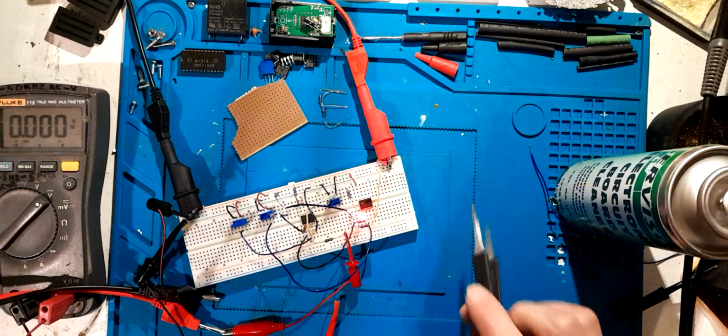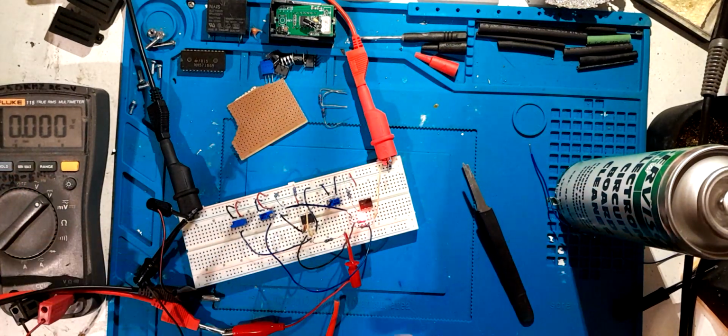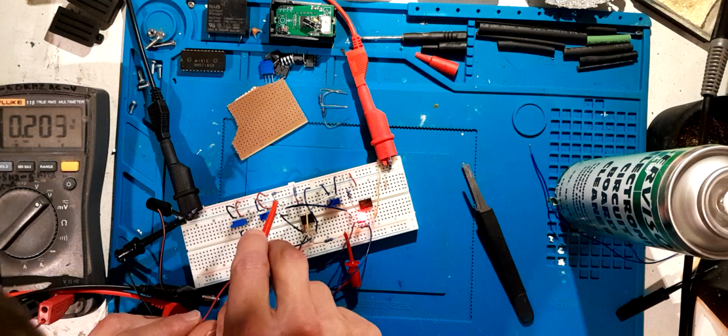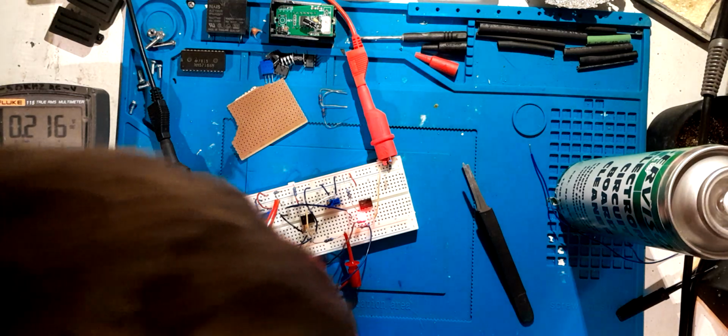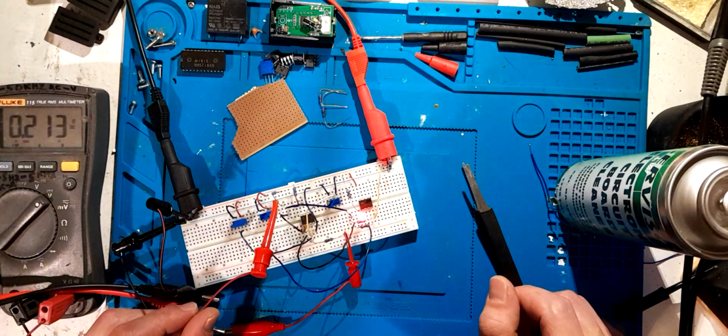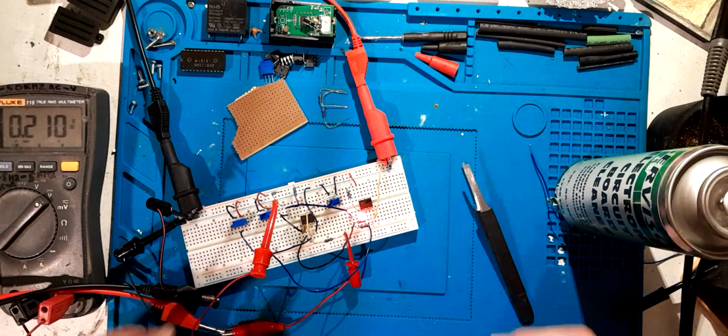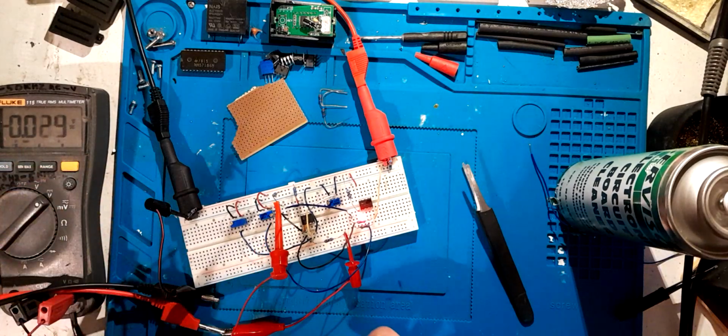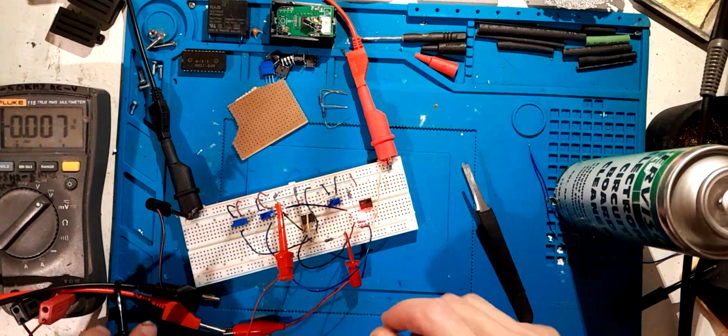So, I'm just going to measure these voltages quickly. Oh, wow. Even with a 4.7K? What? Oh, blimey. I've got my multimeter on negative. I'm looking at the wrong rail, guys. That's why.